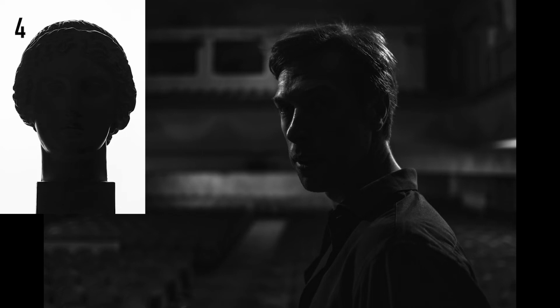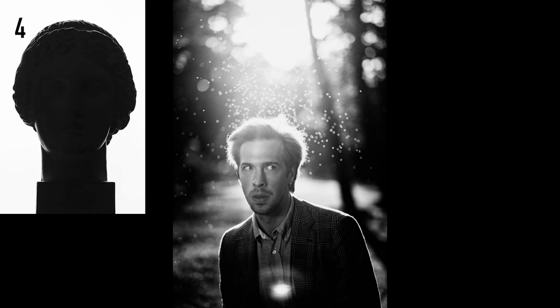Number 4, backlighting. When the light is directed towards the camera, it skims across the subject, illuminating only its contours. If backlighting is the sole source, the subject appears as a black silhouette. This type of lighting is often used as auxiliary lighting in addition to other light sources.